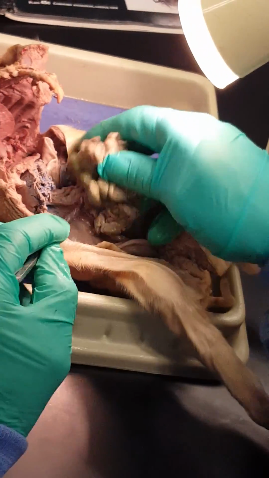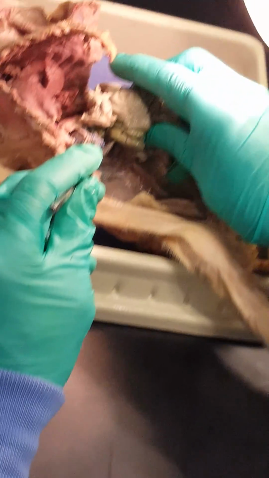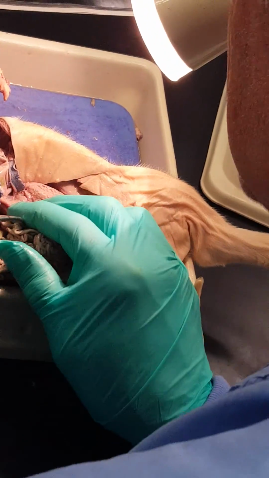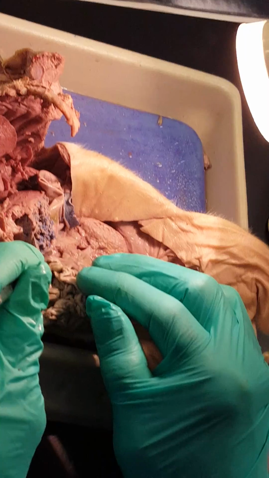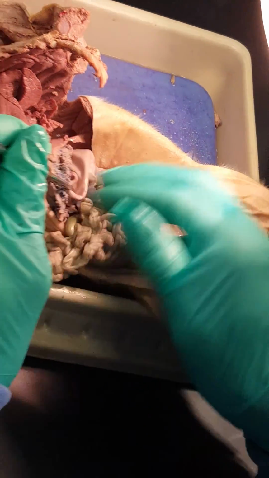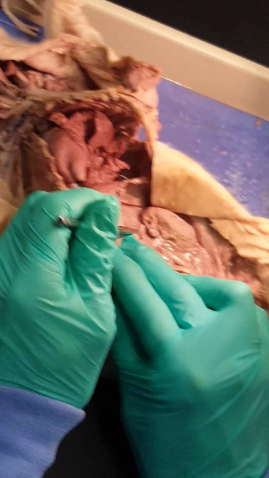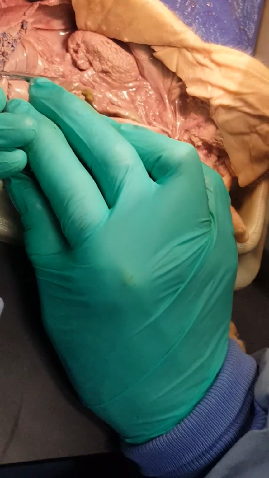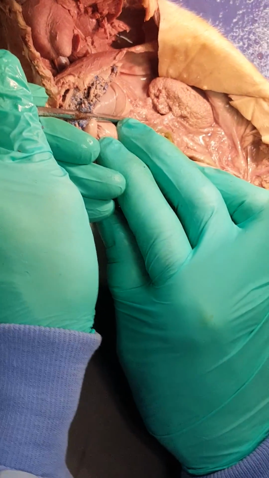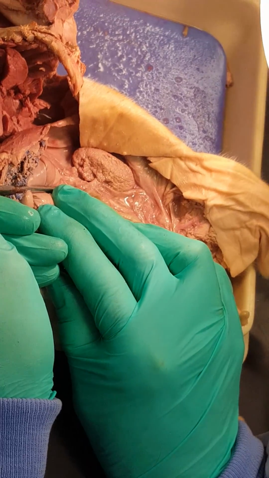Now, these viscera are all hanging in what we call the mesentery. And so the next splanchnic artery to come off from the dorsal aorta, here's our celiac, is this one. And it's called the superior mesenteric artery. Okay.